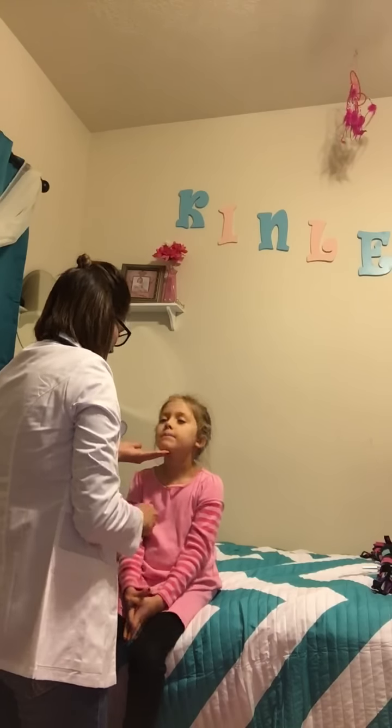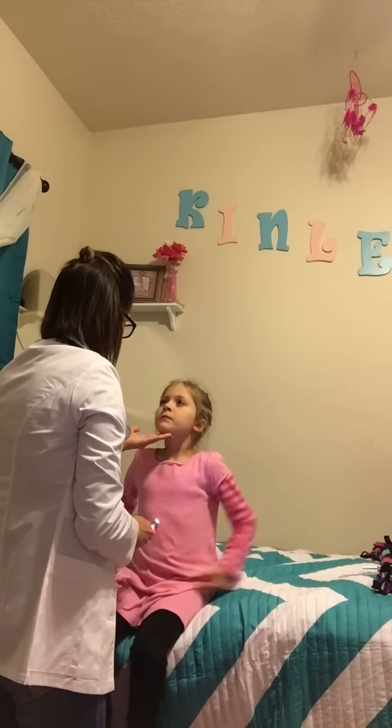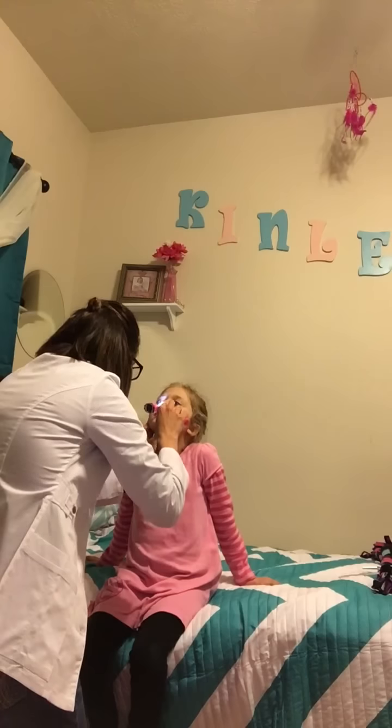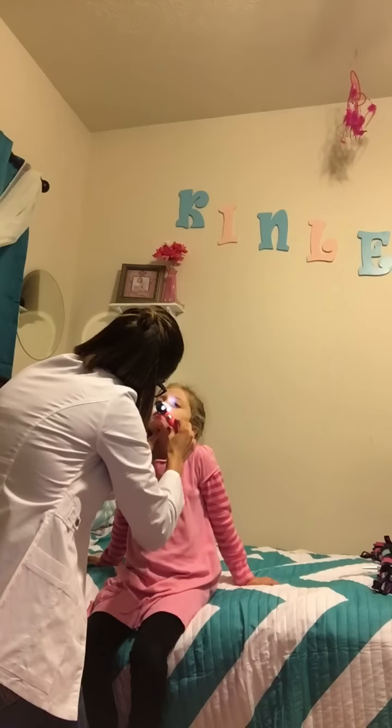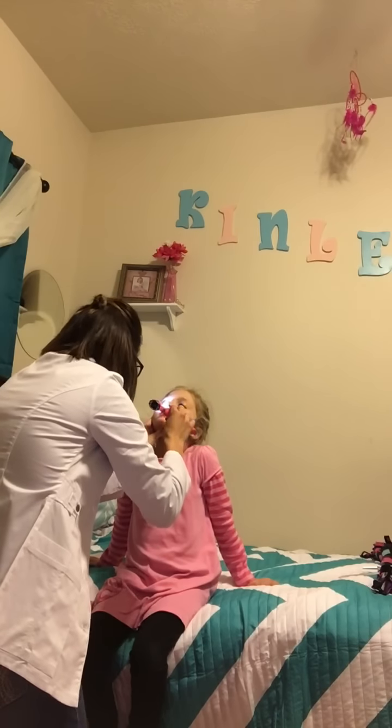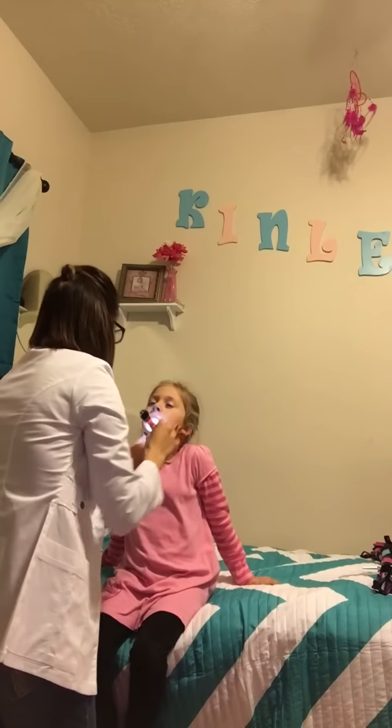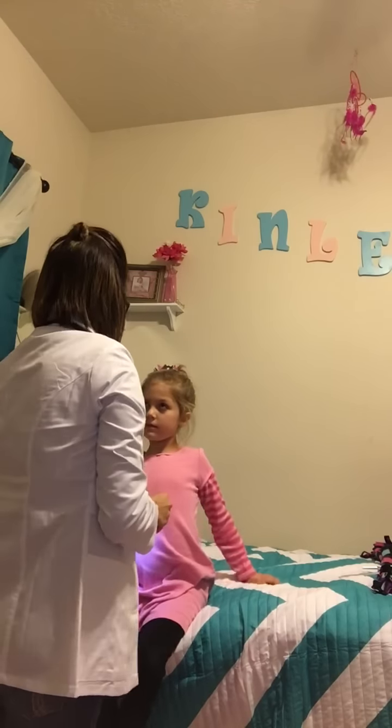You can close your mouth for me. While I have you in here with the light, I'm going to look up your nose. What I'm looking for is discolorations. Notice that there's no deviations and that there's no drainage. Okay, perfect. Okay, I want you to look straight at me.